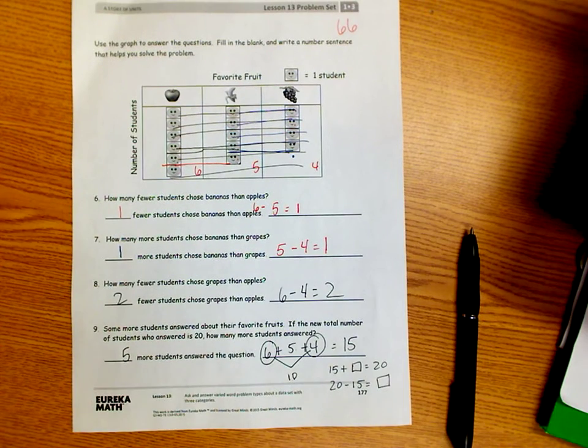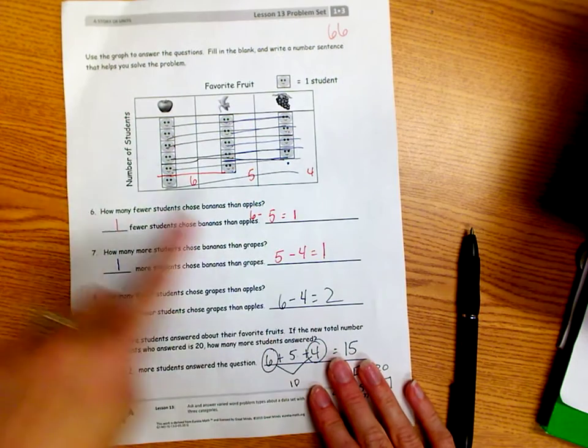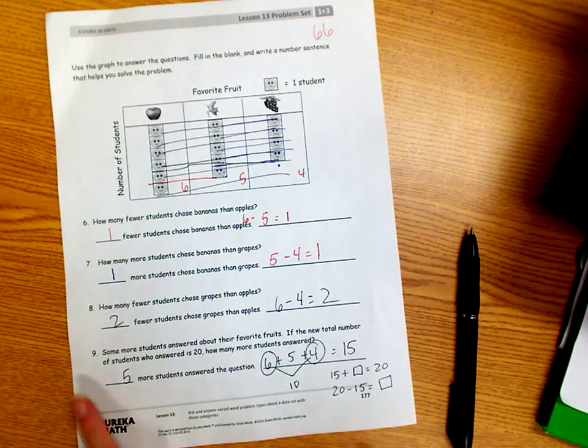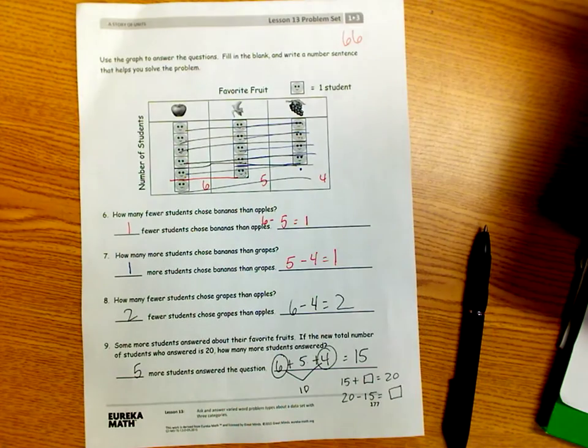All right, make sure your paper looks like mine with my subtraction sentences and all my answers. Great job.